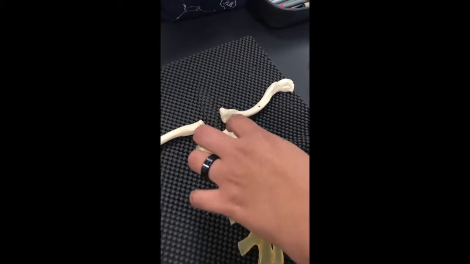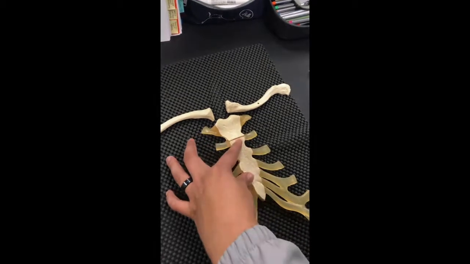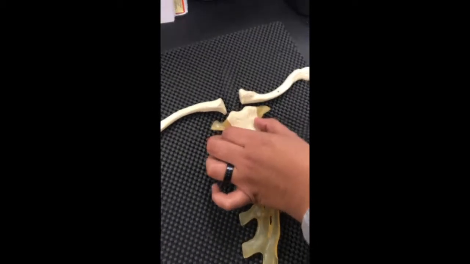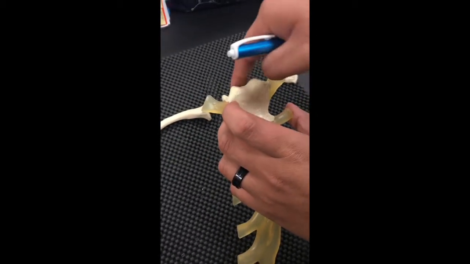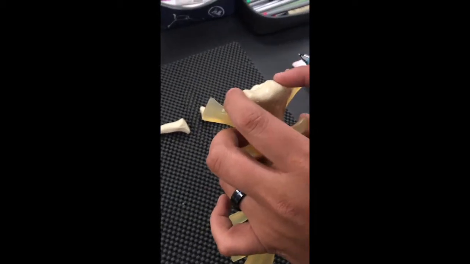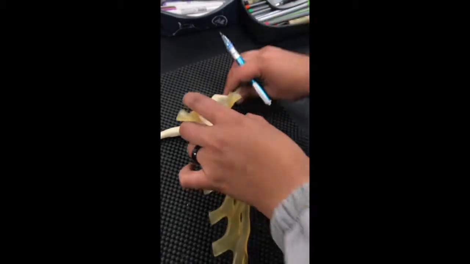The sternum is divided into 3 different parts: the manubrium, body of the sternum, and the xiphoid process. On the manubrium, we got the jugular notch, which is right here, and that's where the jugular artery passes through. On both sides of the manubrium, we got the clavicle notches, and like I said, that is where the clavicle goes to.